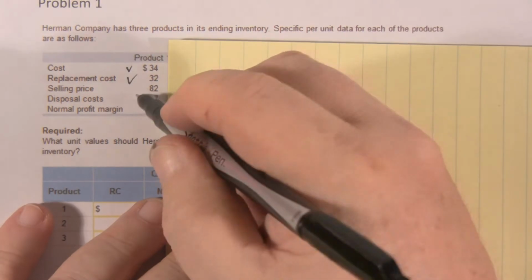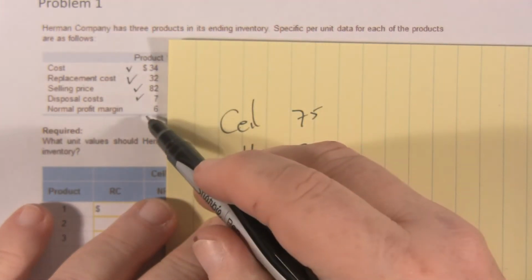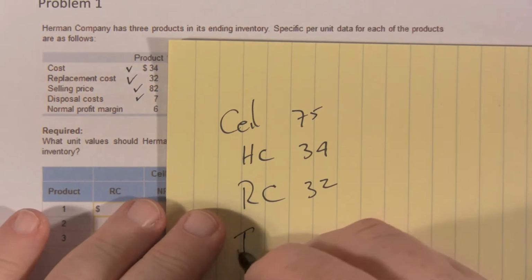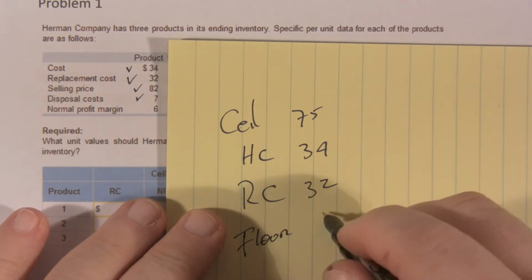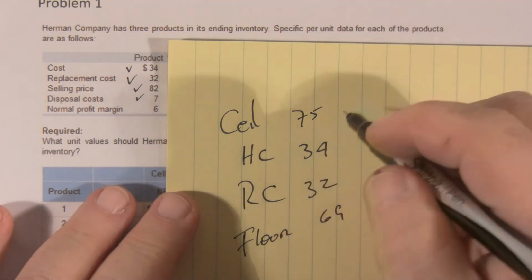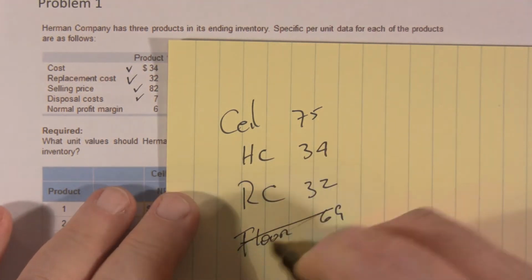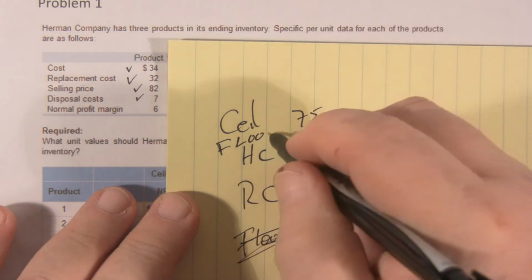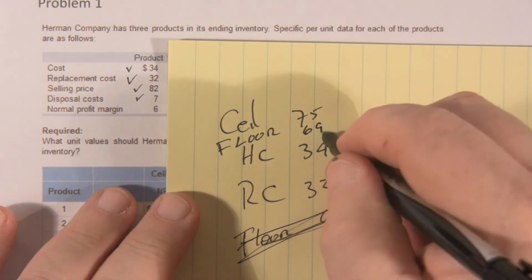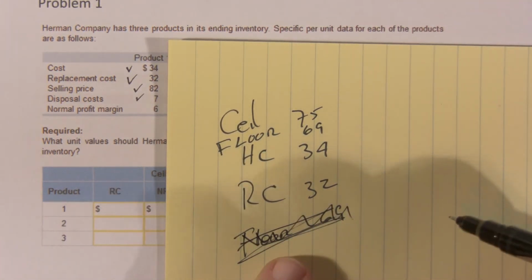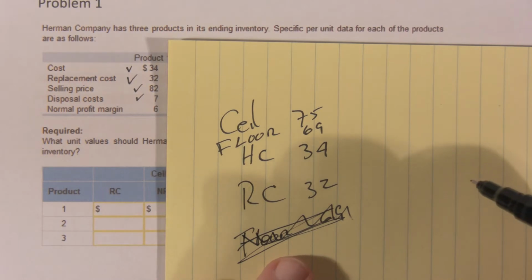And that $75 has in it $6 profit, so the floor is 69. So let me put the floor up here where it belongs. So that's the pieces that we need.